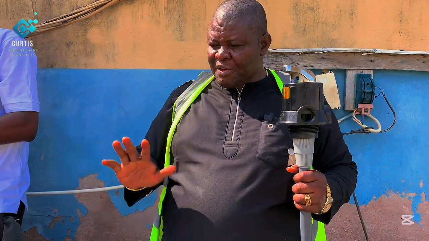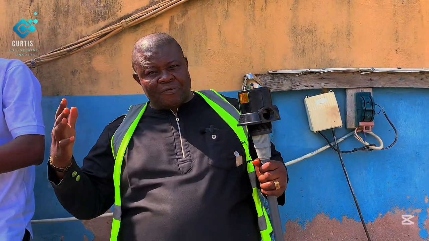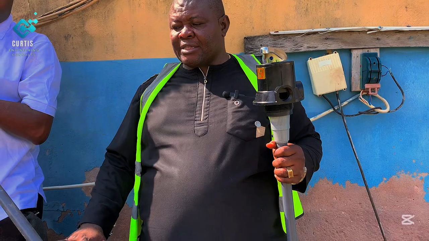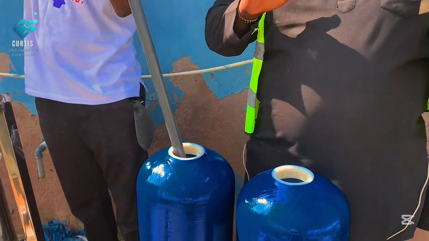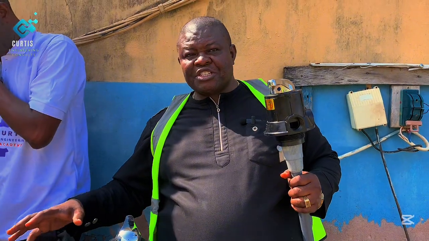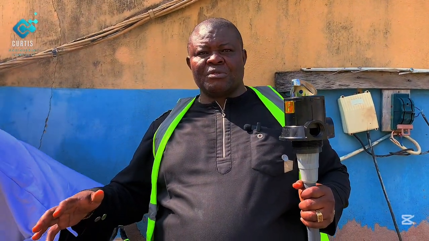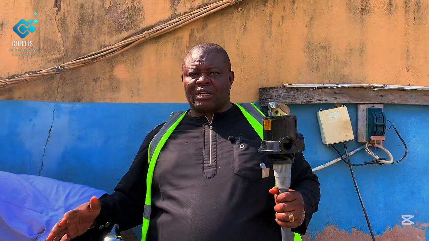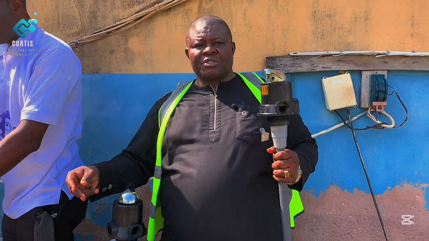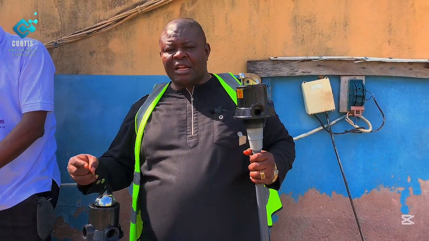If it's just to treat water for physical properties, biological properties, this is a complete treatment system. But this is pre-treatment because we are treating issues of chemical properties of water, chemical pollution, which is heavy metal, salt, iron, and the rest of them.